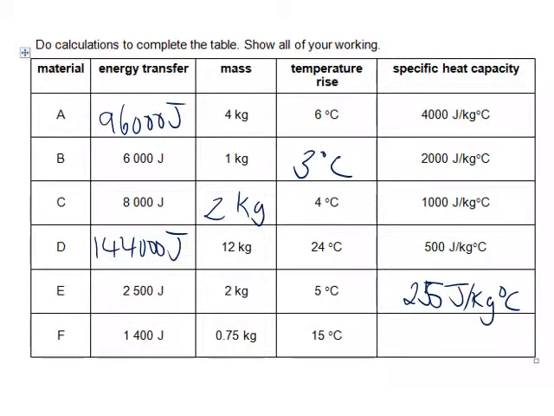Well, that's very messy. Let's make that a little bit neater, 250, there we go. And the final one is going to be 0.75 times 15, which is 11.25, 1,400 divided by 11.25, which will be, strange number, but anyway, 124.4 joules per kilogram degrees Celsius.